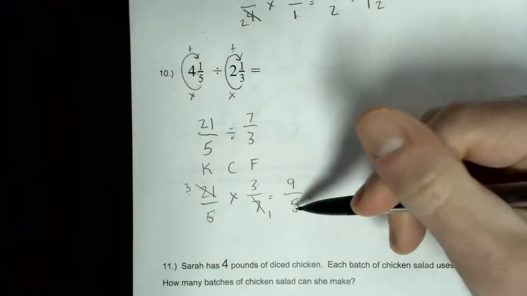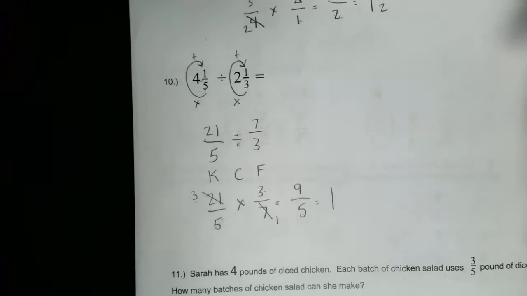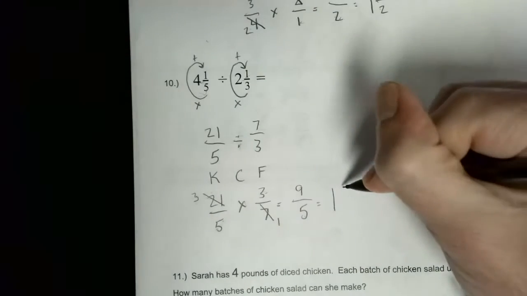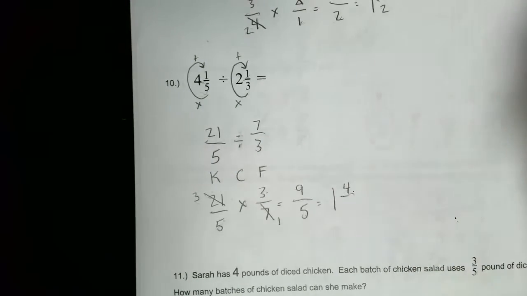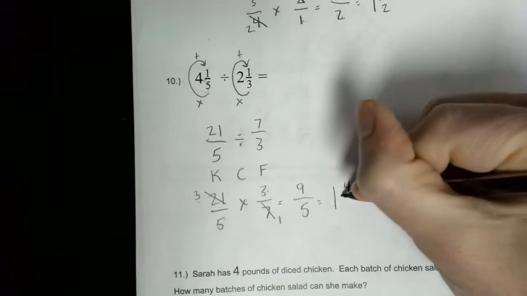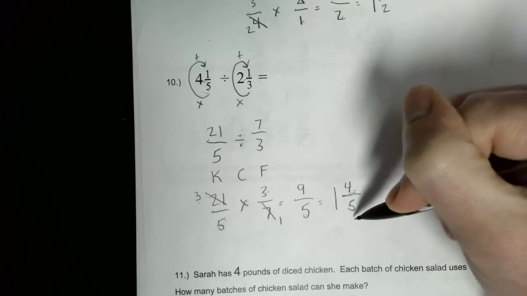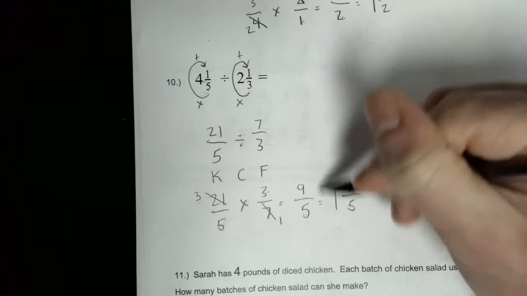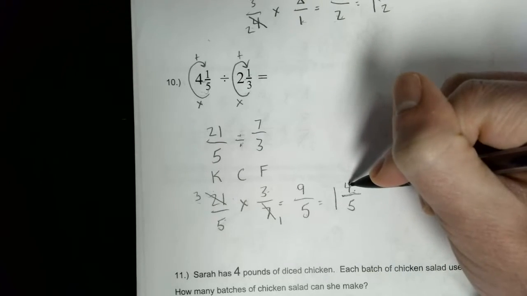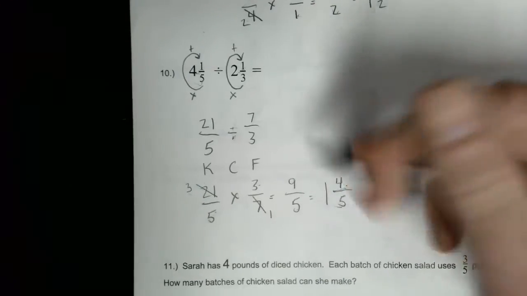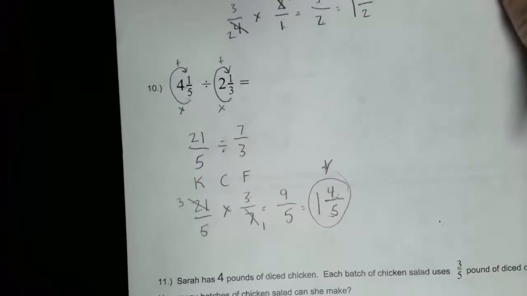5 goes into 9 once. There'd be 4 left over. And we're going to keep that denominator. One way you can check it again is to do the cycle, or the little swoop. 5 times 1 is 5, plus 4 is 9. That's going to be 9/5. So these are the same. So that's the answer. Give yourself a tiny star for that one.